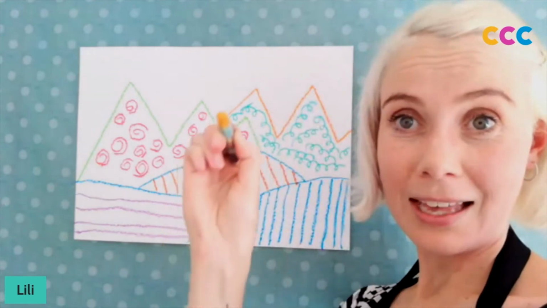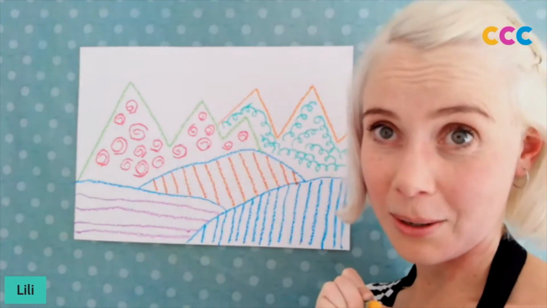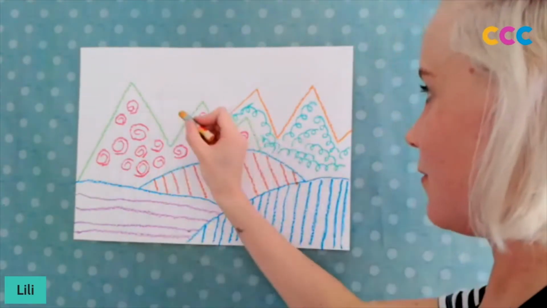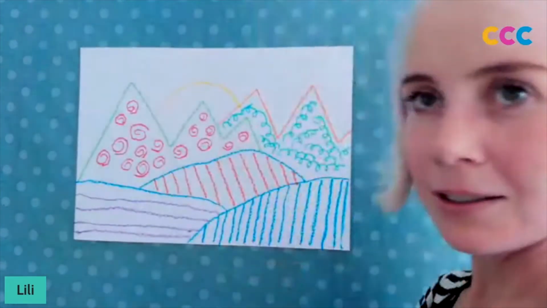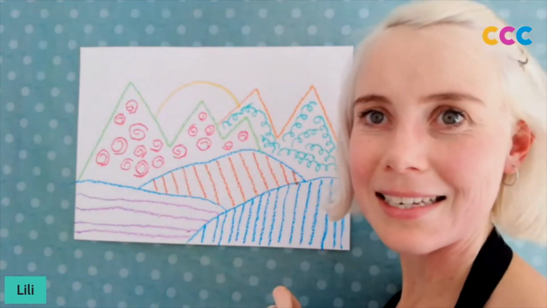Okay, so that's a curved line, yet another line that you're learning about. So I'm going to make my curved line over there for my sunset. Did you see? There's my curved line for my sunset.